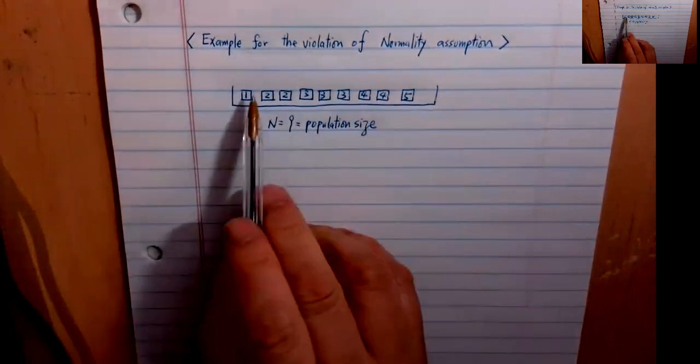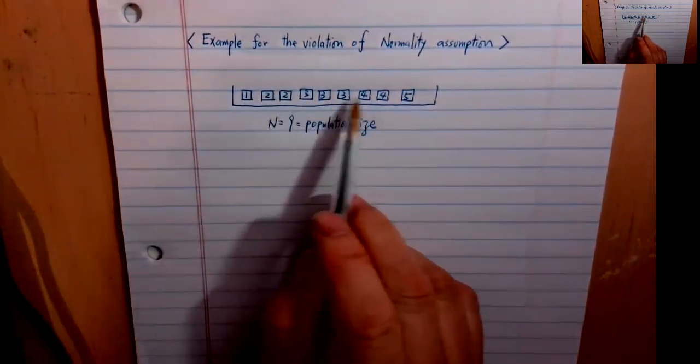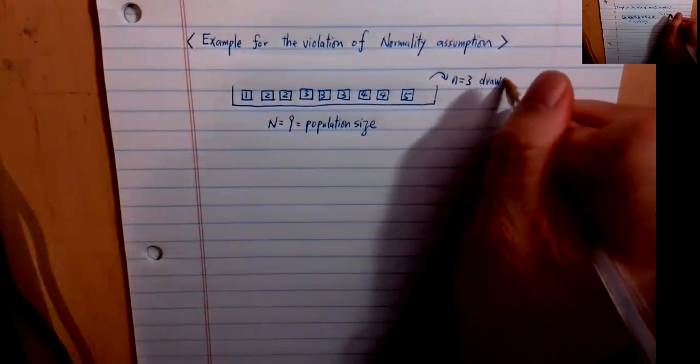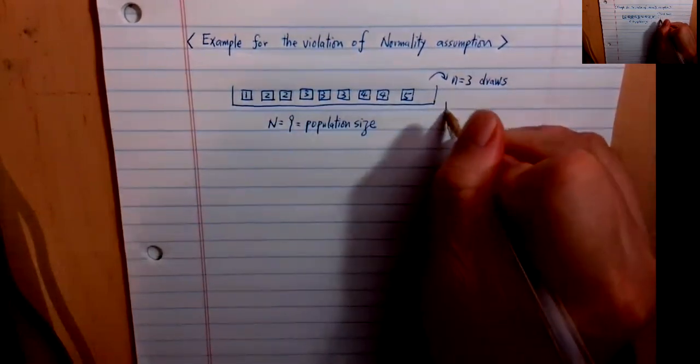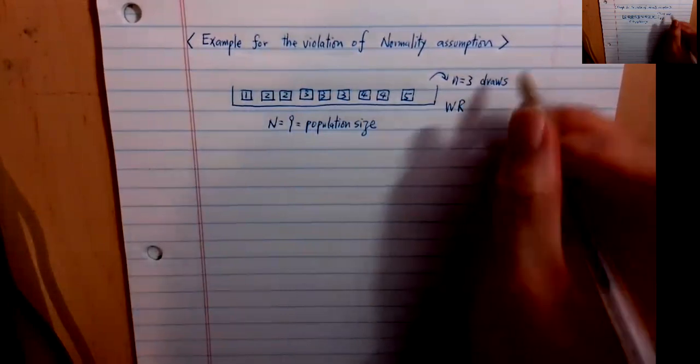So the population size is 9. One, two, three, four, five, six, seven, eight, nine tickets. And we make 3 draws randomly. We randomly select 3 tickets from the box with replacement. Okay, this is with replacement.